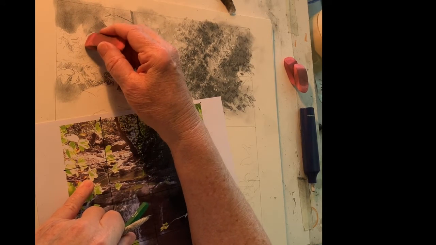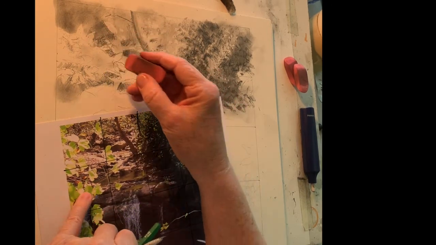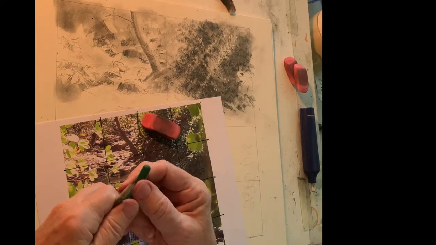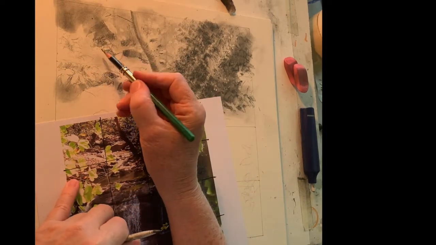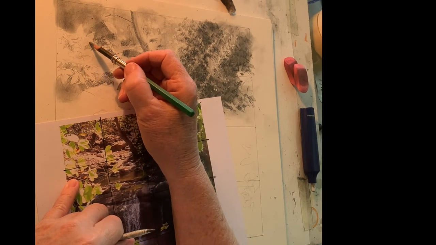If you don't know how to draw an area, just put some leaves covering it. If you don't know what to do with an area, cover it with leaves or something. Nobody will know the difference.